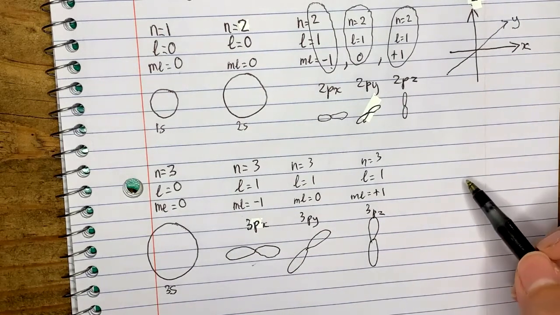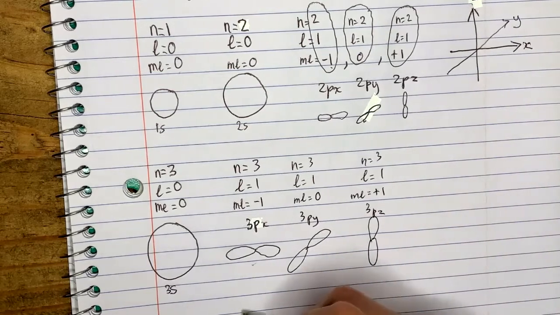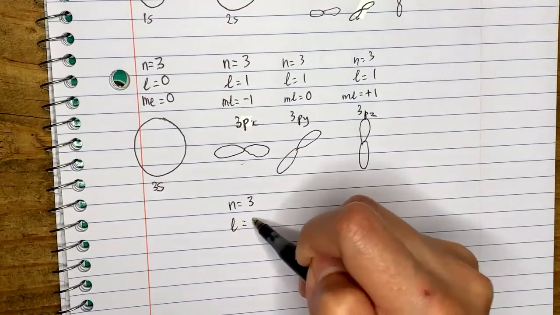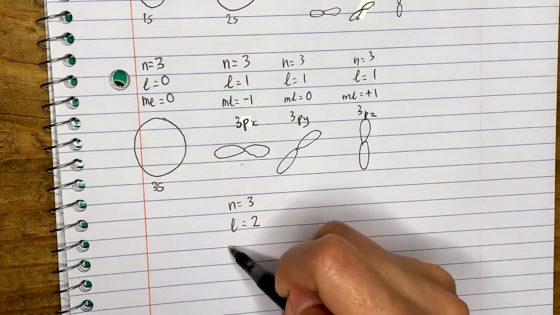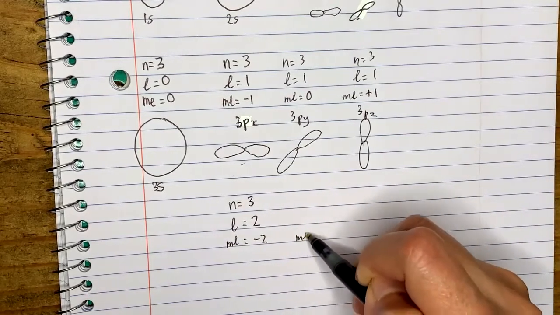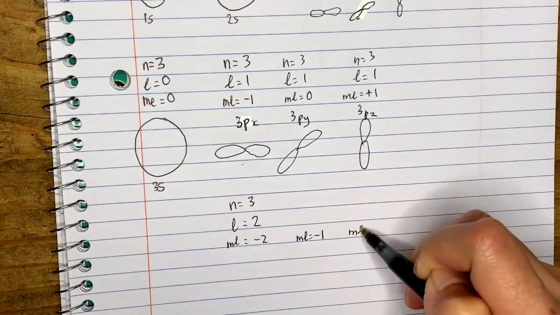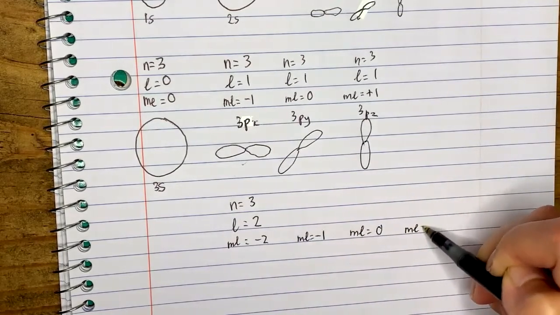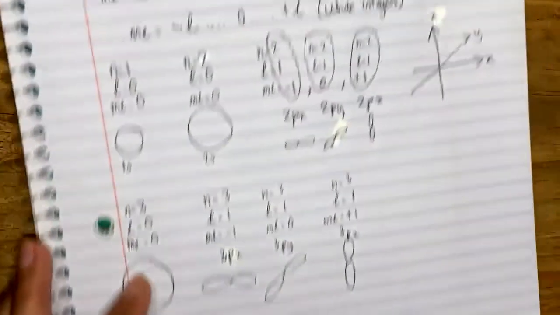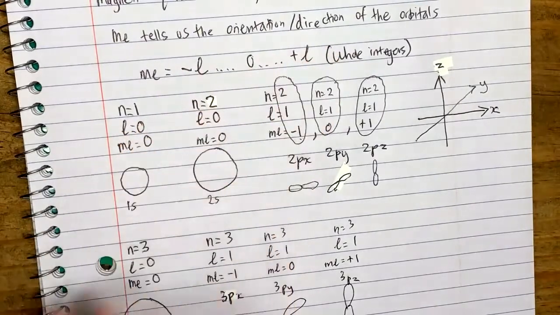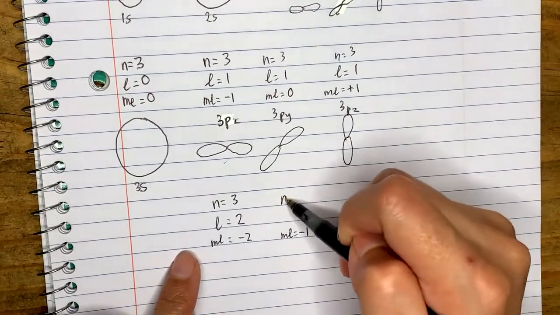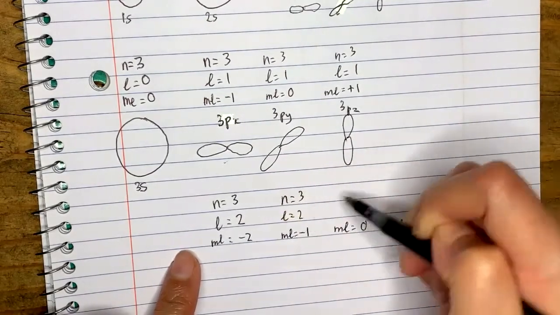So N is 3. Oh, I'm going to run out of space. Let me do down here, okay? So N is 3. L is 2. That's another option, right? If L is 2, ML option is -2. ML can also be -1. ML can also be 0. ML can be +1. ML can be +2. Remember, because we said it goes from -L up to 0 up to +L. So -2, -1, 0, +1, +2. Okay? So this is all under N3, L2.